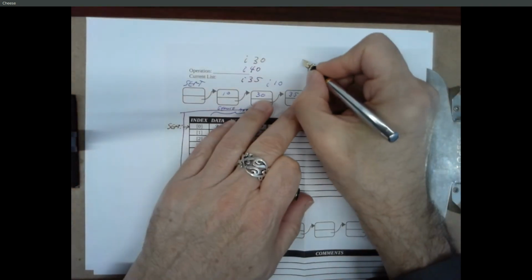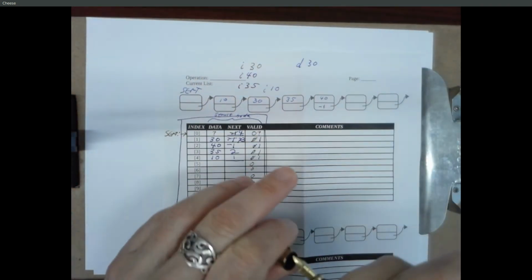So let's delete the 30 node. And how does this change your table?